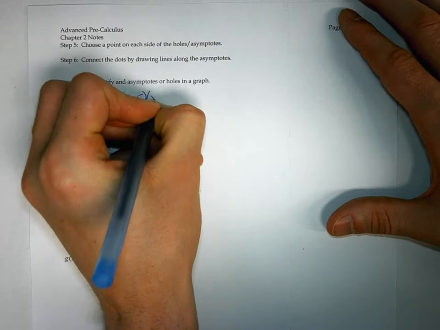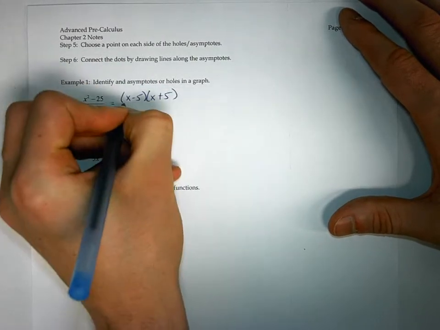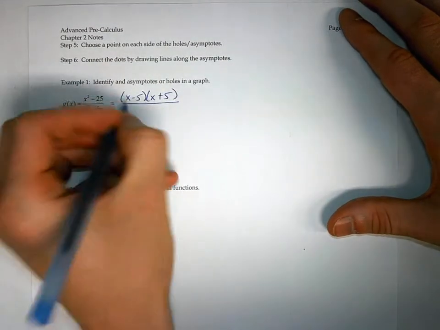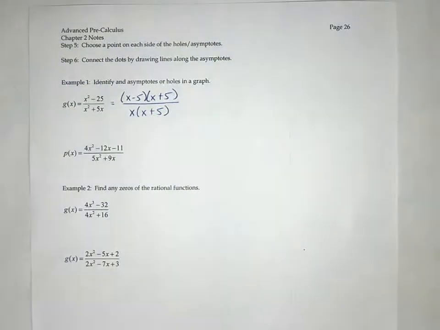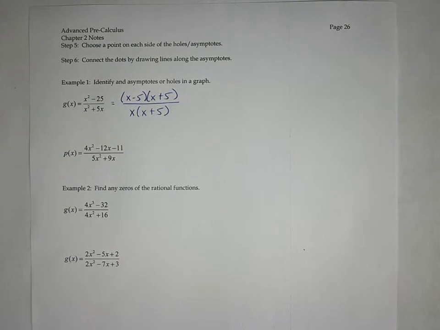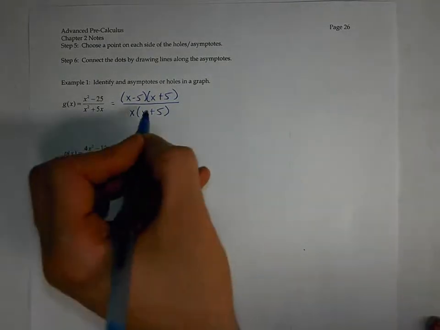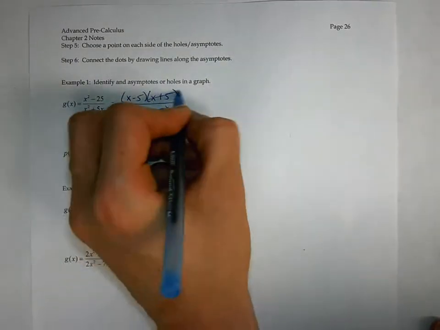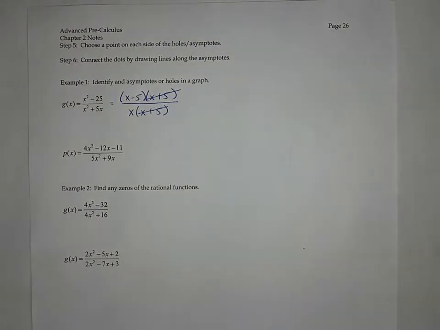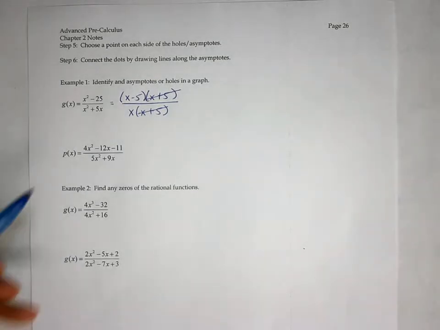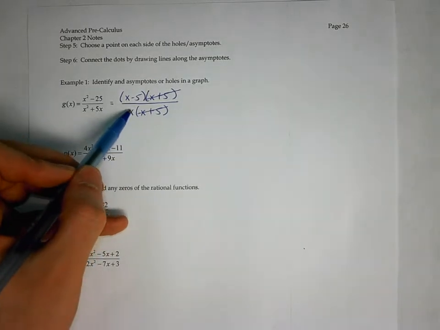x squared minus 25 breaks down to x minus 5, x plus 5. In the denominator, I can factor out an x, and I'm left with x plus 5. Now I can see here that my x plus 5s are going to cancel out. So that's going to tell me I am going to have a horizontal asymptote, or excuse me, I'm going to have a hole. This x right here does not cancel out.